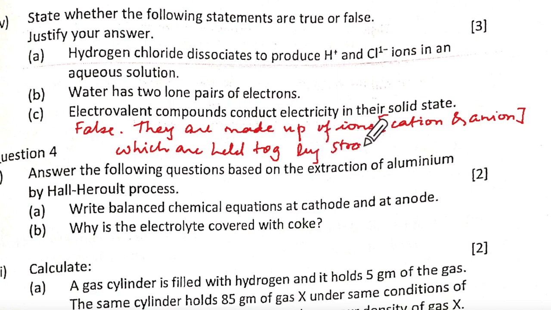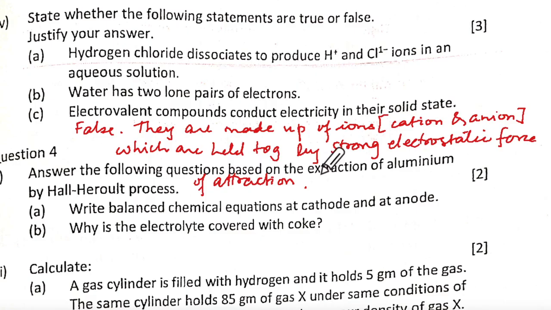Very good. But she forgot one word. Which word? Electrostatic. Electrostatic force of attraction. Hence, ions are not free.